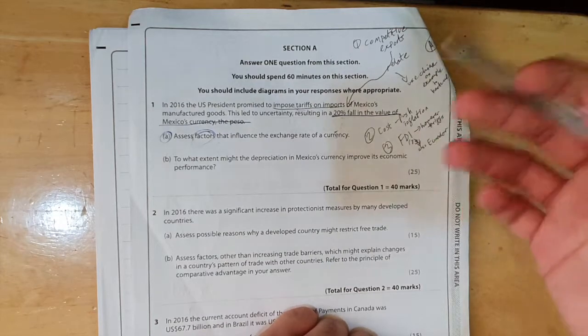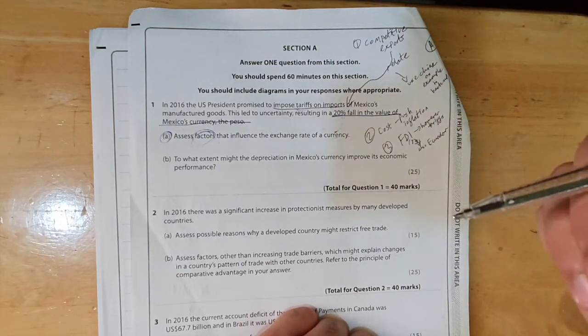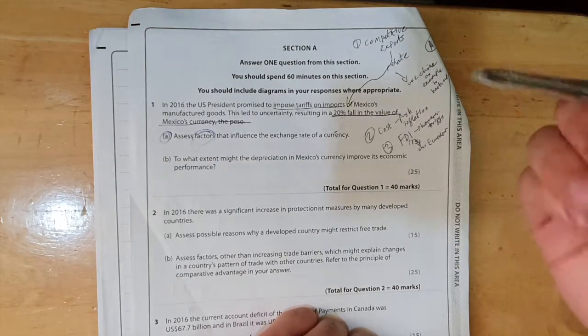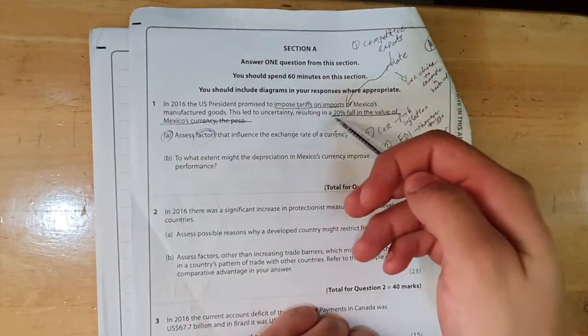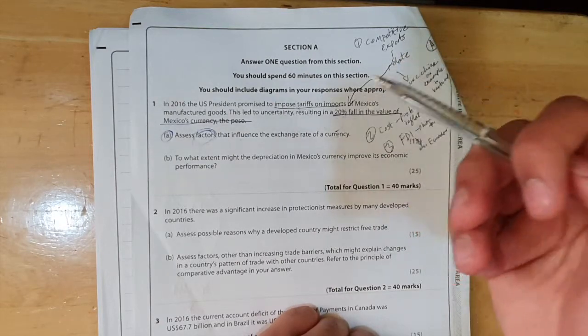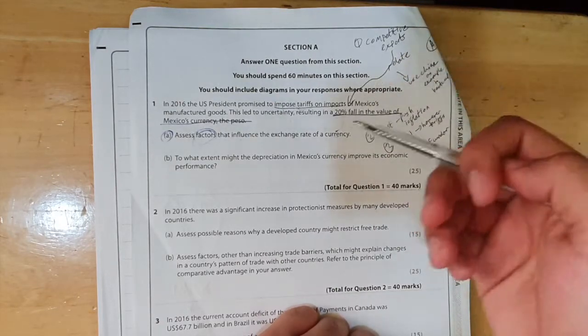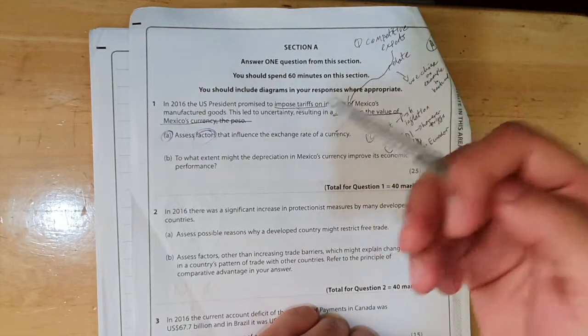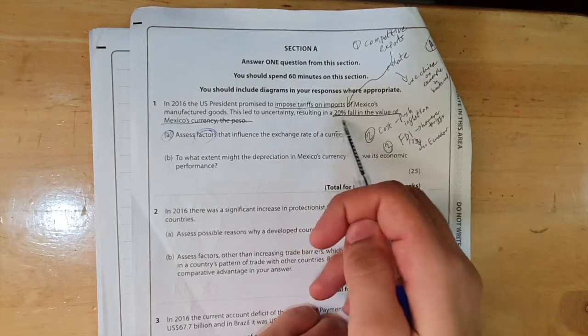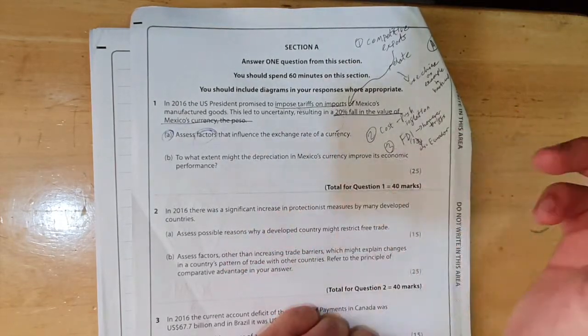So the exports of Mexico into the US are going to now cost more because the tariffs increase their prices. That means that with an increase in the price of Mexico's exports, there will be a decrease in demand for Mexico's exports. And what does that do? It depreciates the exchange rate.